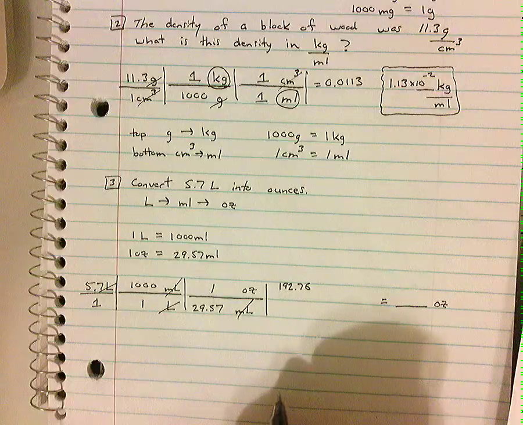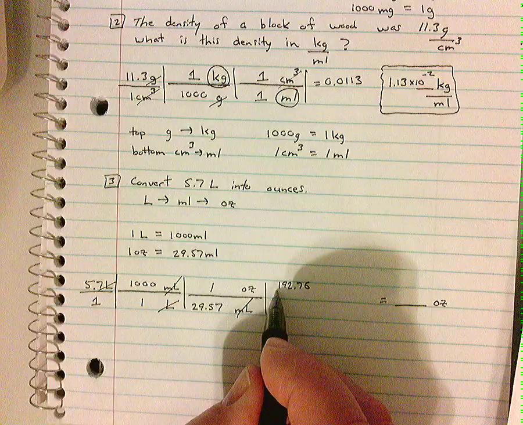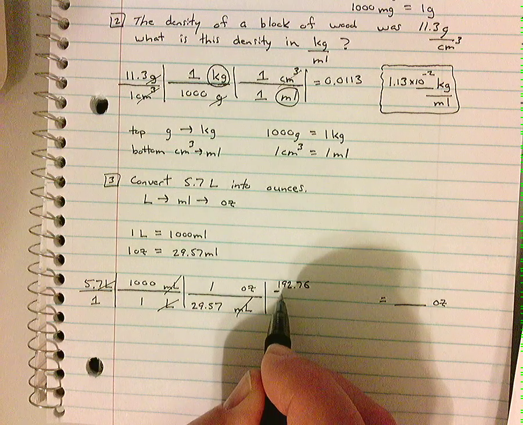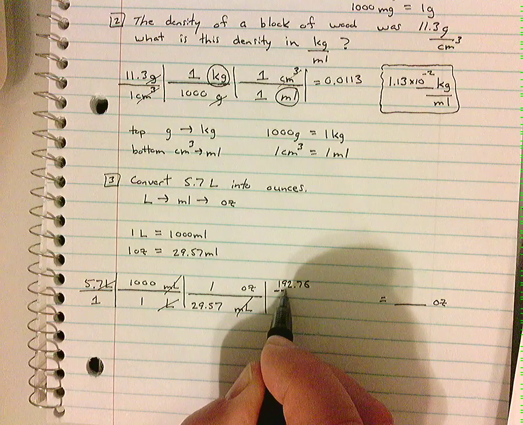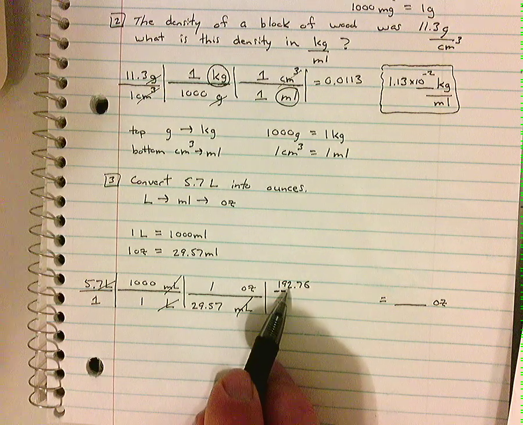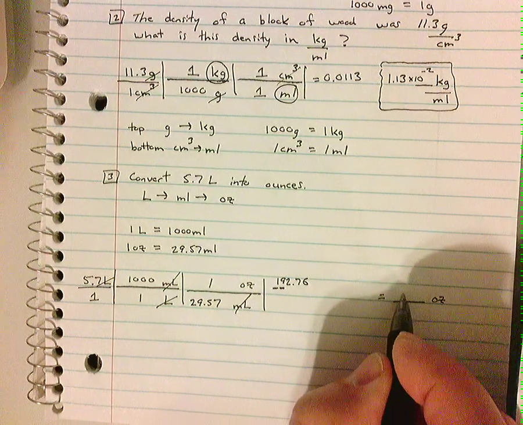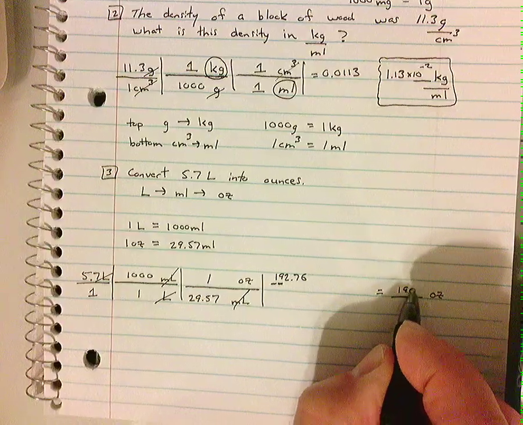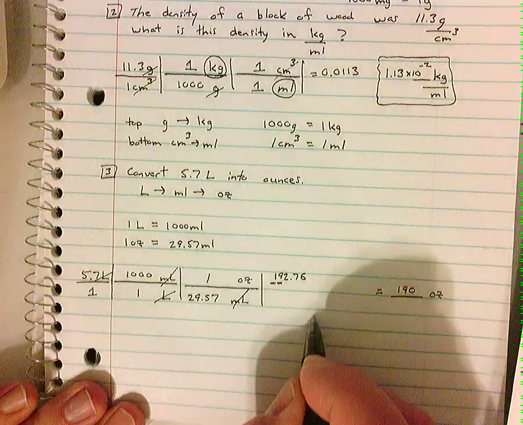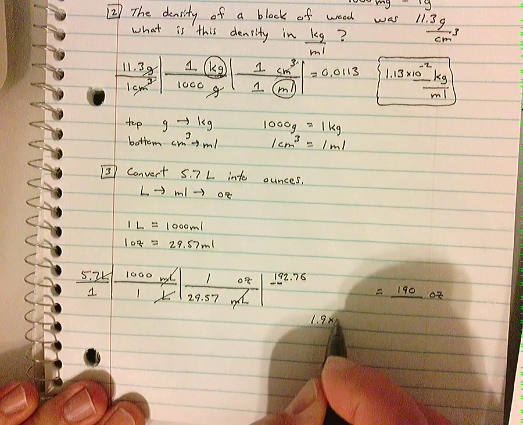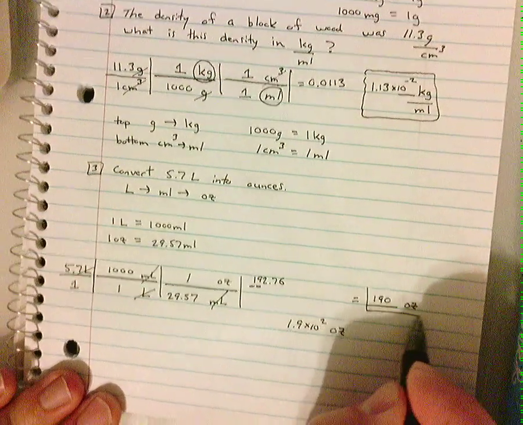Okay, significant figures get a little bit interesting. Our original problem only has 2. So we take the 1 and we take the 9 and we ask ourselves, does the 2 round the 9? No, it doesn't. So we end up with 190 ounces. If you wanted to drop that into scientific notation, we would say 1.9 times 10 to the second ounces. And we can put boxes around our answers.